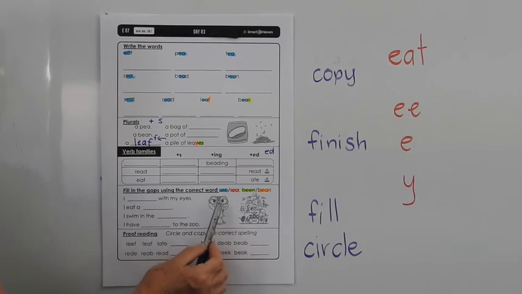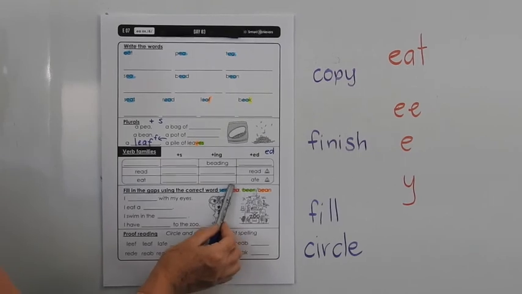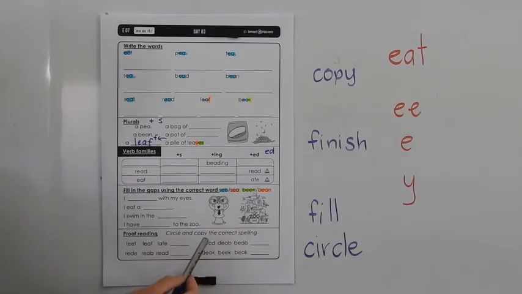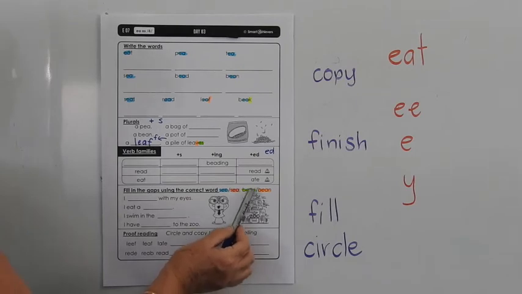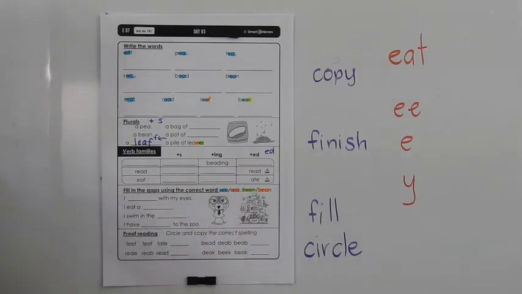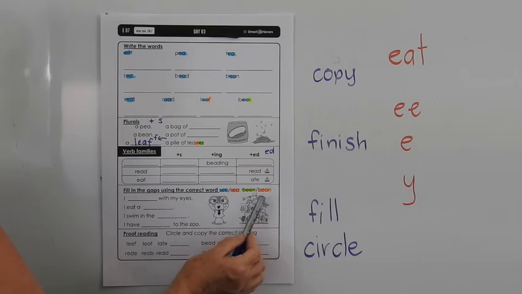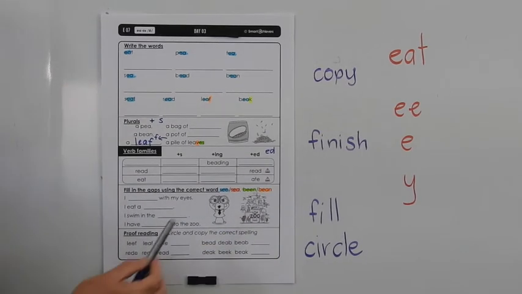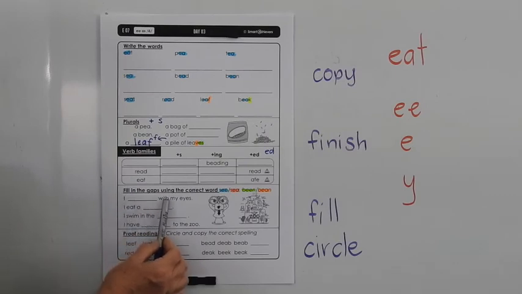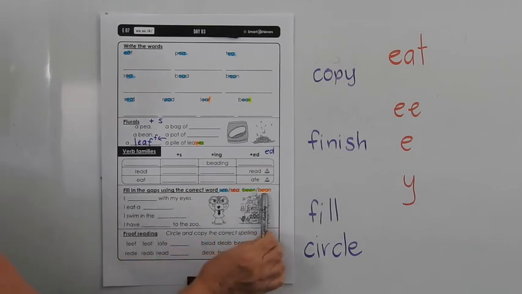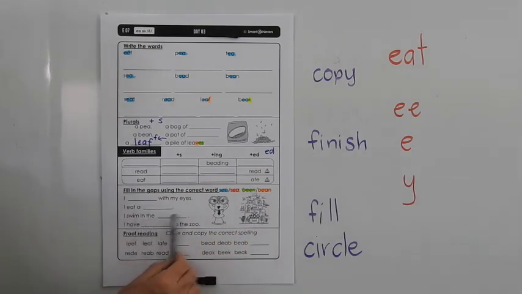So fill in the gaps using the correct word. You know that we can have see with your eyes, S-E-E, or sea where lots of fish and plant life live under the water. So that's a different meaning. Bean, this been means something you've already done, whereas this is the bean that you may eat. It grows on a plant. It's a seed on a plant. I see with my eyes. I eat a bean. I swim in the sea. I have been to the zoo. Quite an easy one for you to do on your own.